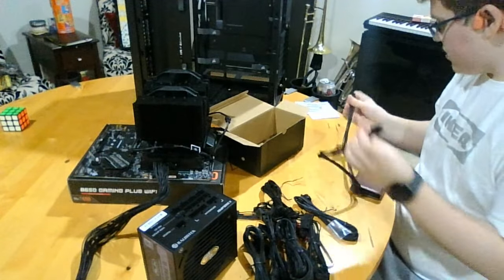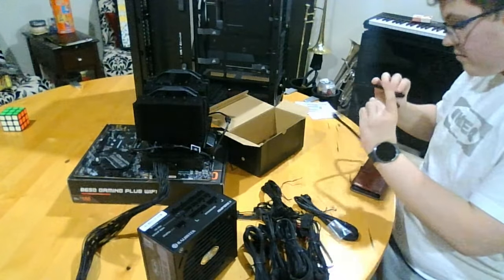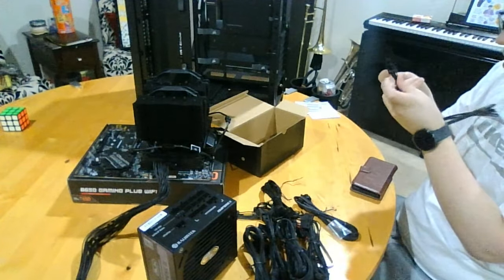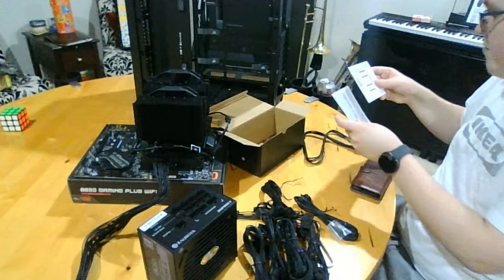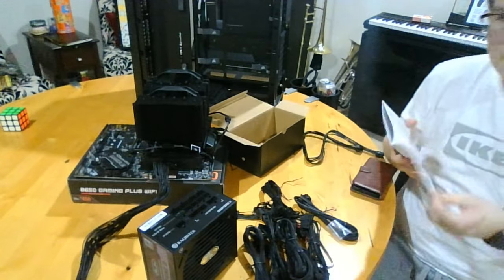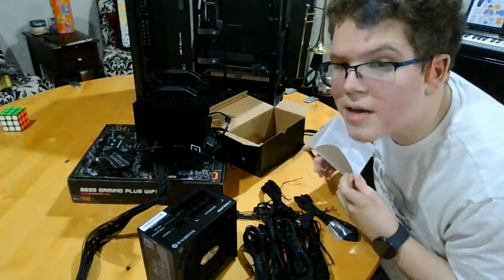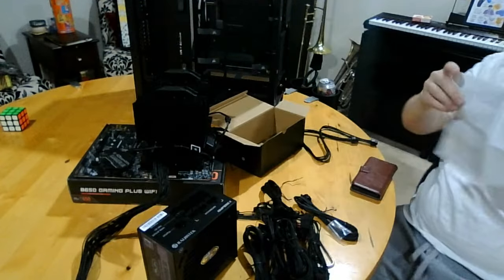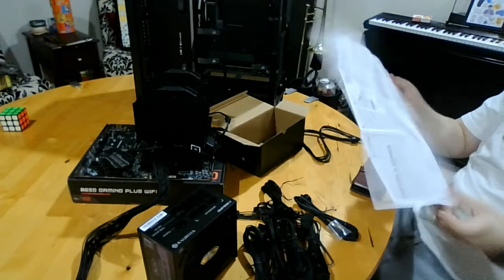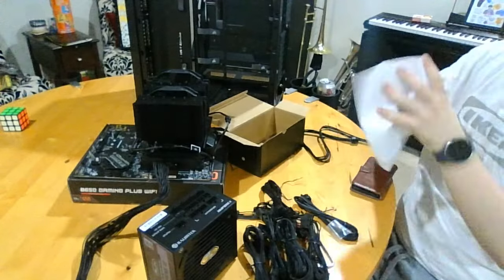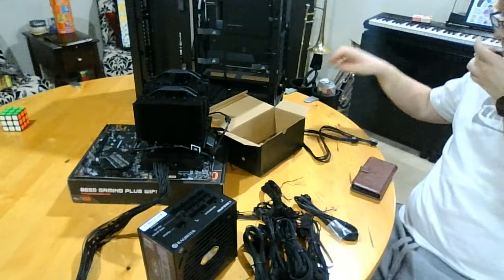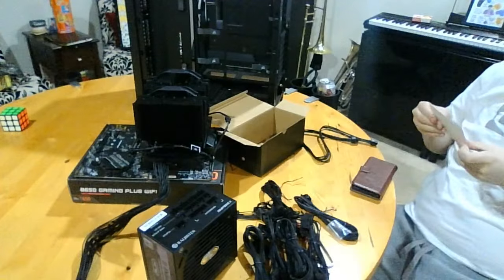Let's grab, which one's which? PCIe. Hold on. Oh, I have a manual. I should read the manual. It makes perfect sense. I don't know what you're saying perfect sense to, but it's something. That's all in Chinese. We don't need that. Right here is what we need.